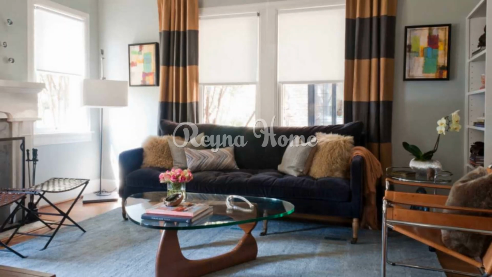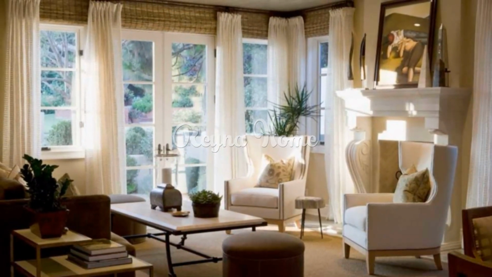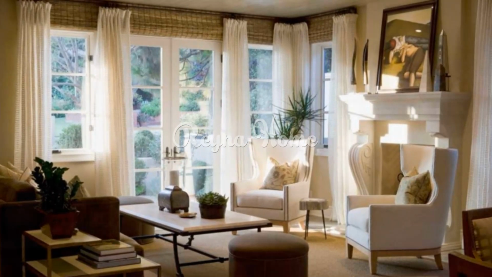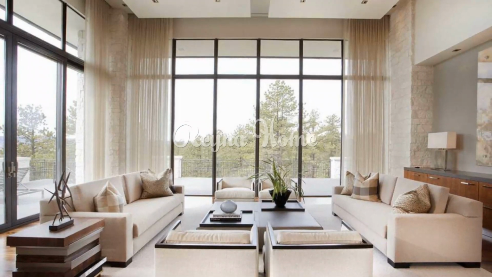Consider the functionality. Think about how you'll be using your curtains. If you need them to block out light or noise, you'll need to choose curtains with a heavy fabric. If you only need them for privacy, you can choose a lighter fabric.